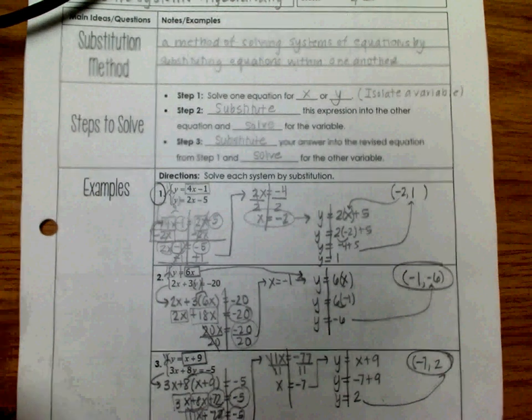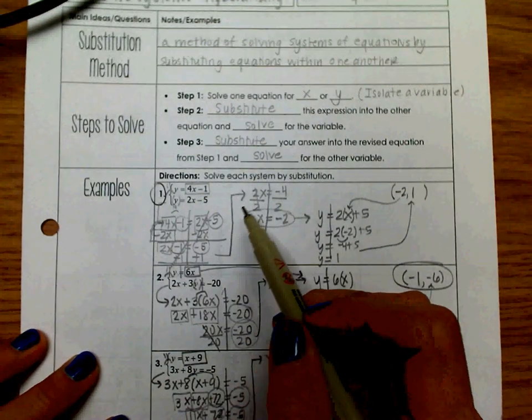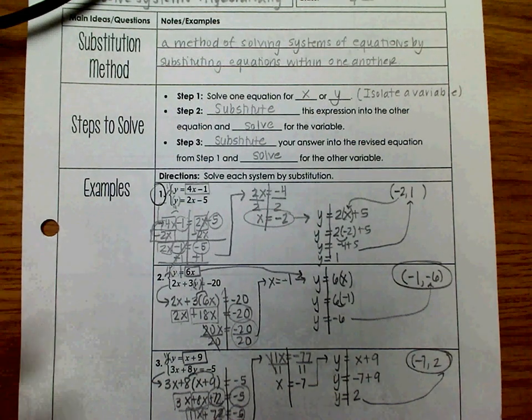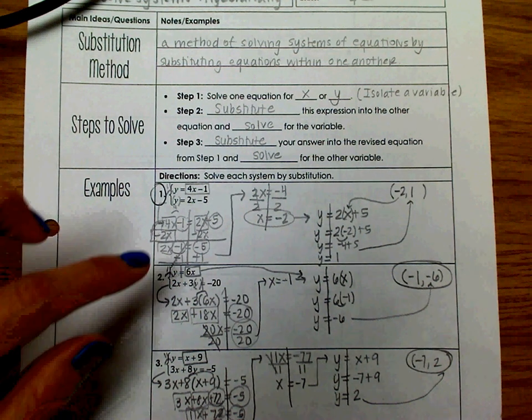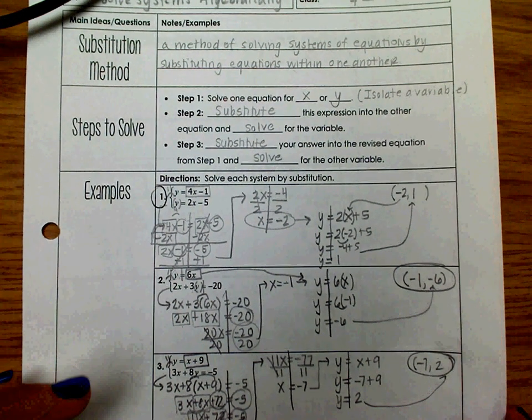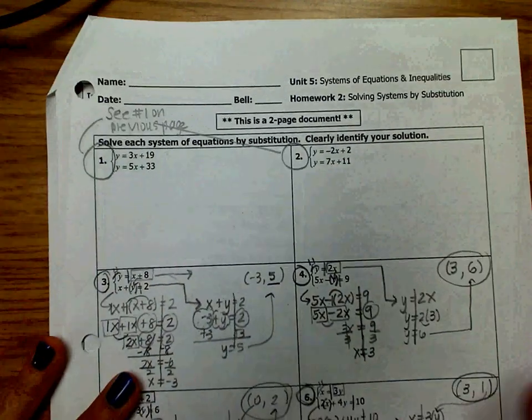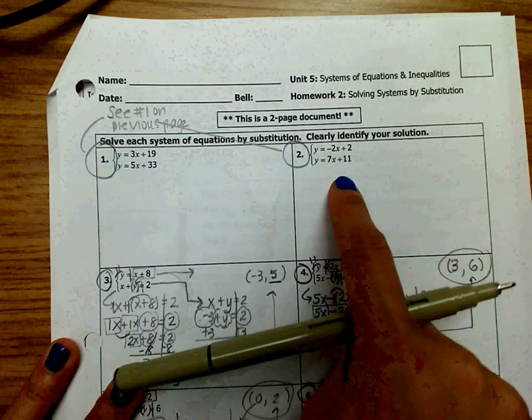If you need to pause the video and write it for yourself, especially those of you that have been absent, then I would go ahead and do this, and then you have what you need to be able to do the homework, which is right here on the next page. Okay, so the homework tonight is number 1 and number 2.